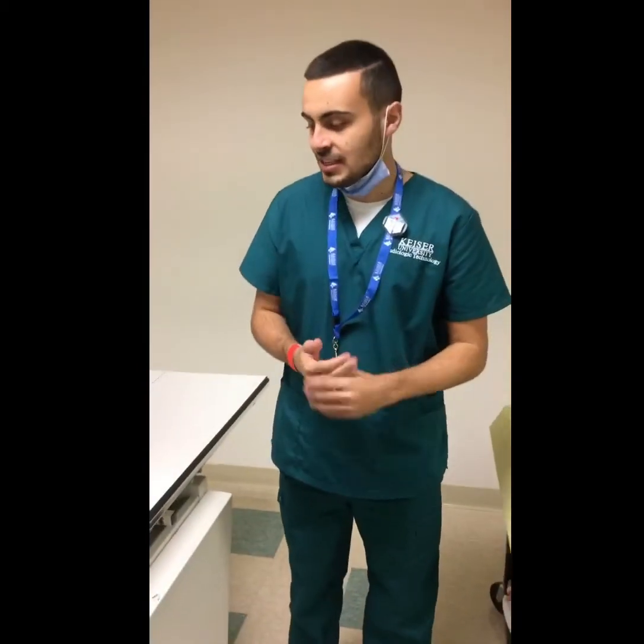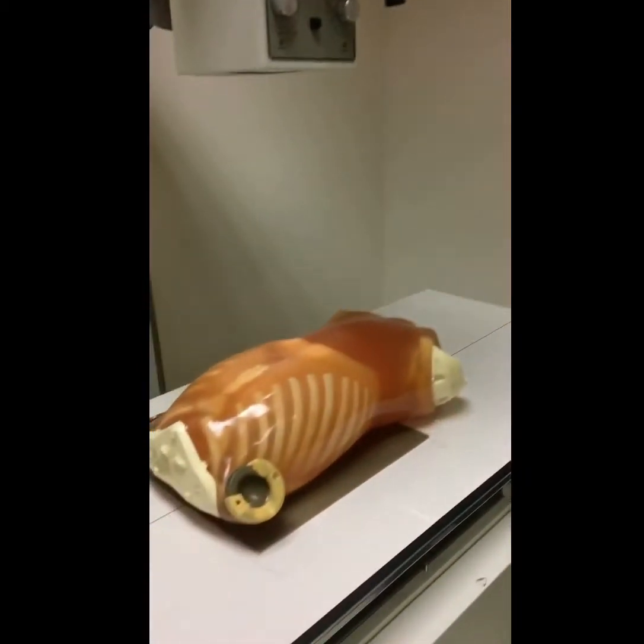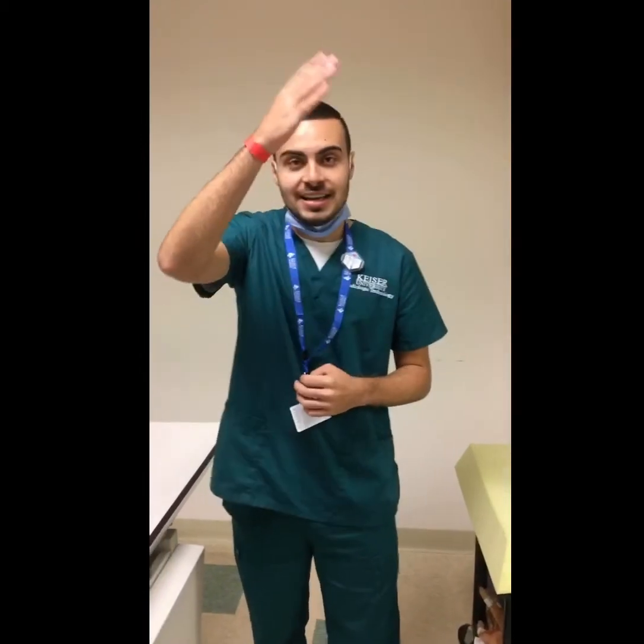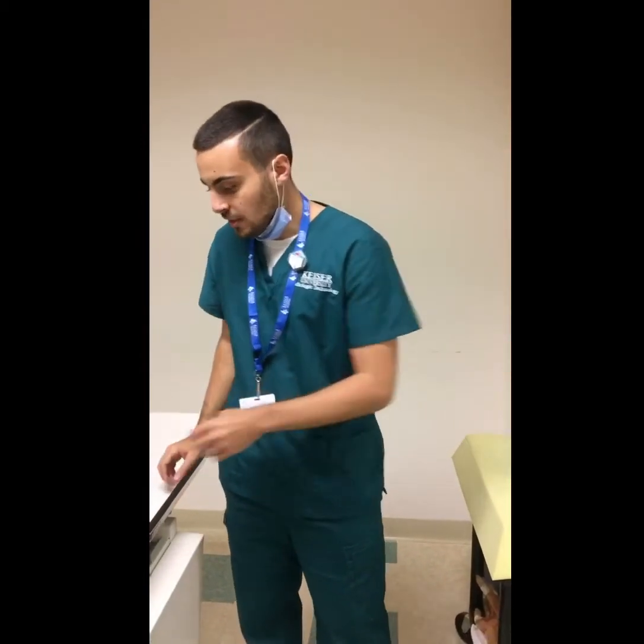Okay, so now we're going to be going over the Moiré effect, also called the zebra effect. Basically, we use a double grid for patients who have an increased body thickness. And with this double grid error, when we go over the image, you're going to see stripes that look like zebra stripes because of the two grids that we're using.